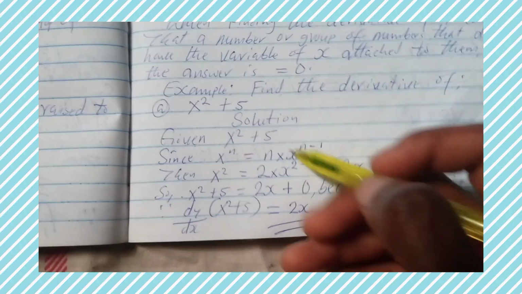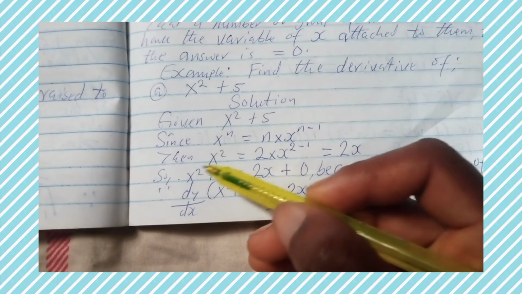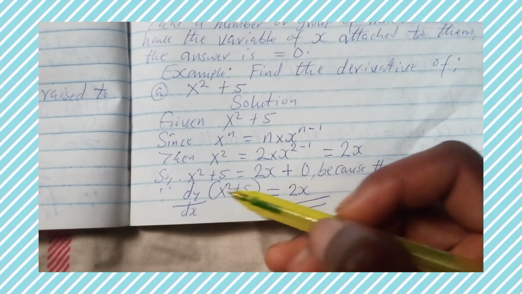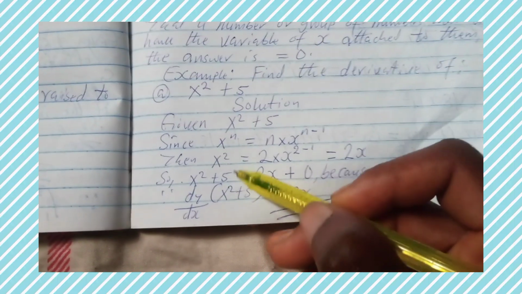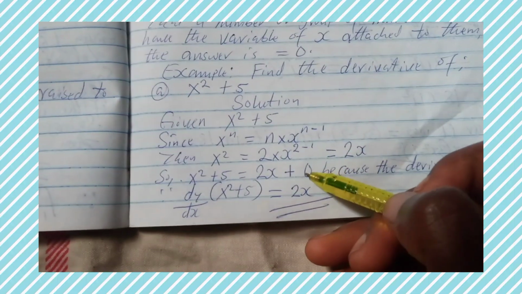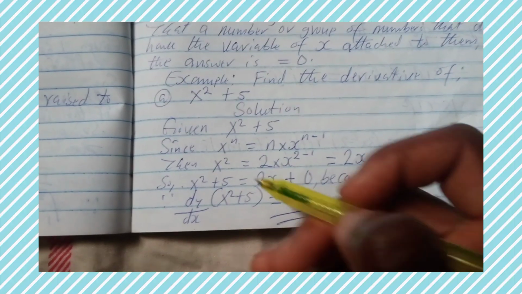So for us to find the derivative of this function, we know that for x squared, this 2 multiplies the x squared, then we subtract 1 from the power, and it becomes 2x. Plus, when we find the derivative of the constant, because it is not attached to x, it becomes 0. So our final answer becomes what? dy over dx equals 2x.